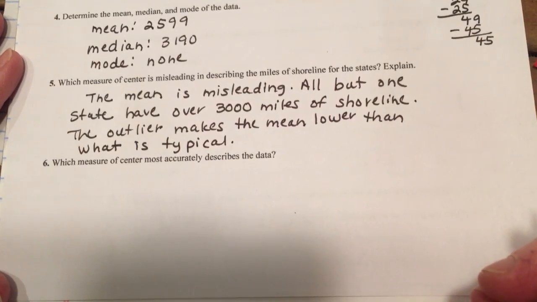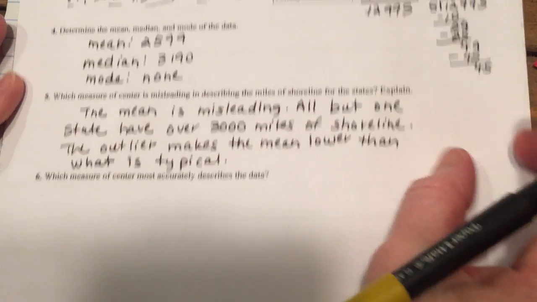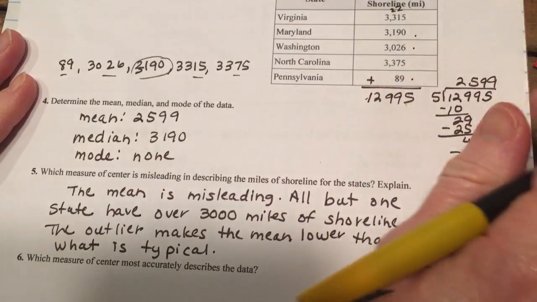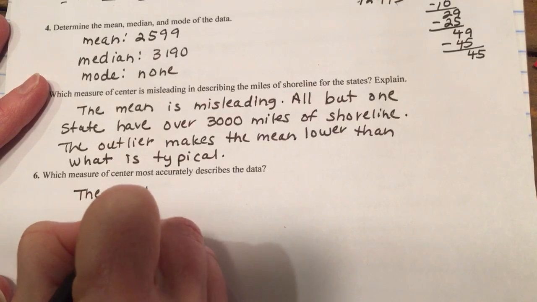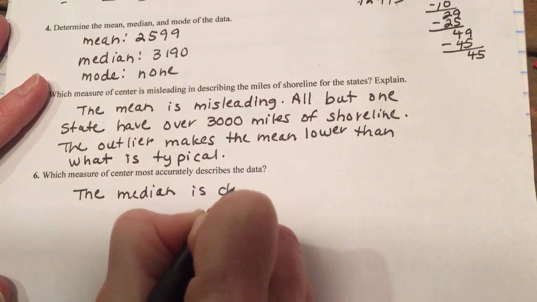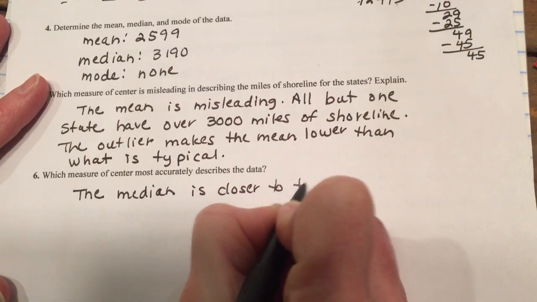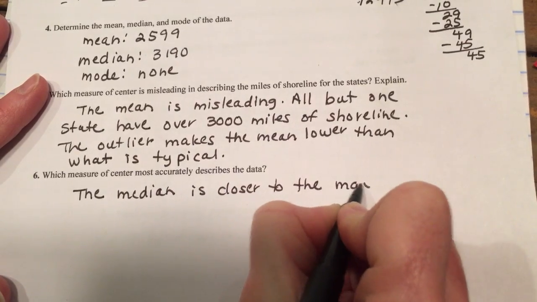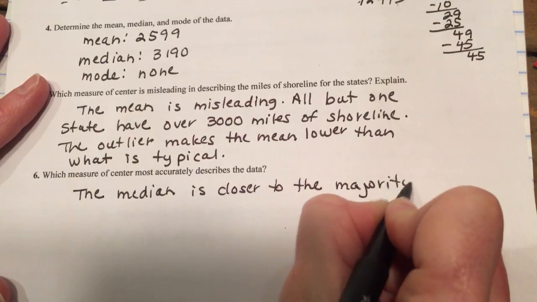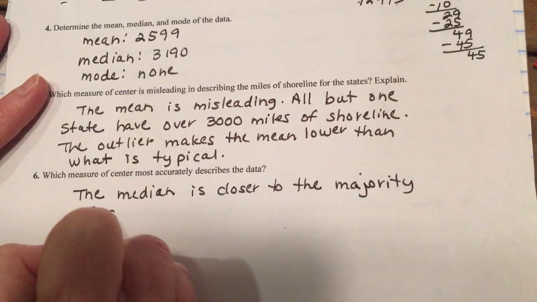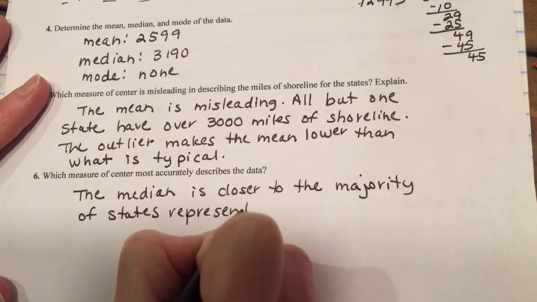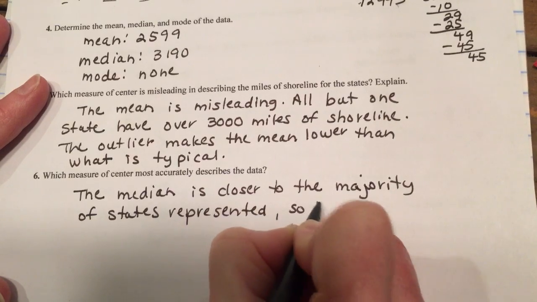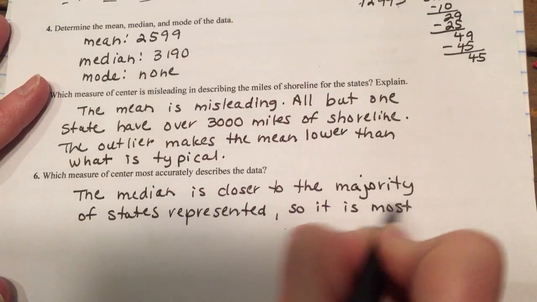Okay, and then number 6 says, which measure of center most accurately describes the data? So in comparison, the median is much closer to what most of the shoreline is. So it's going to be my best representation. The median is closer to the majority of states represented. So it is most accurate.